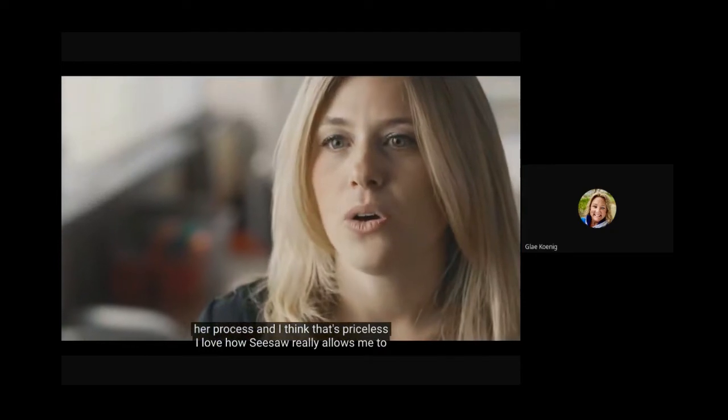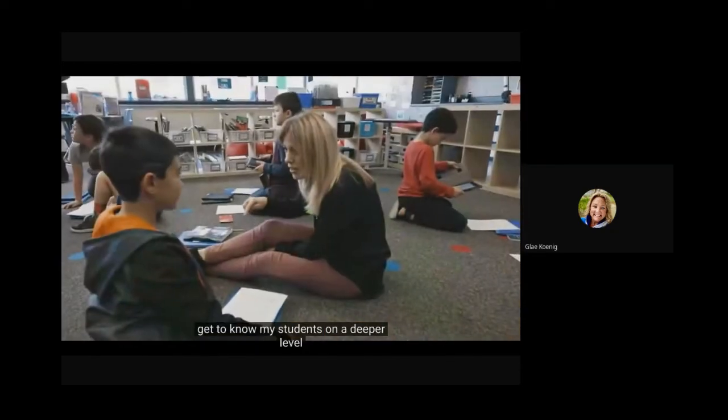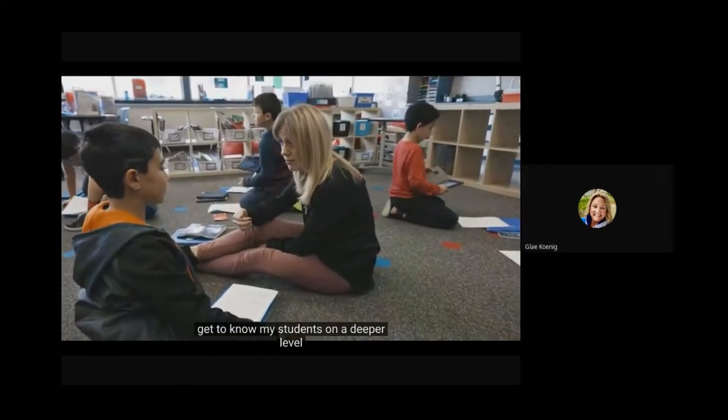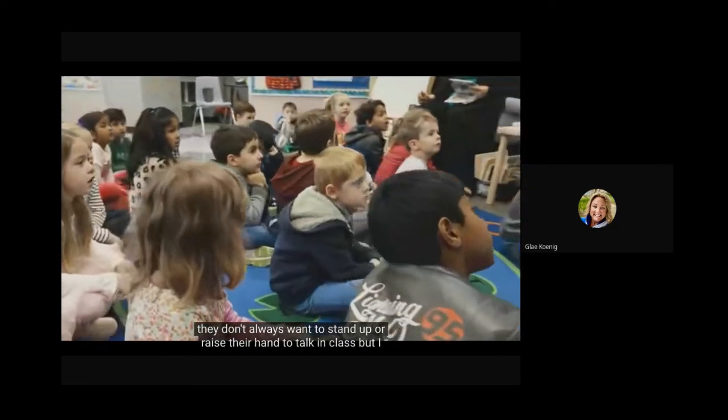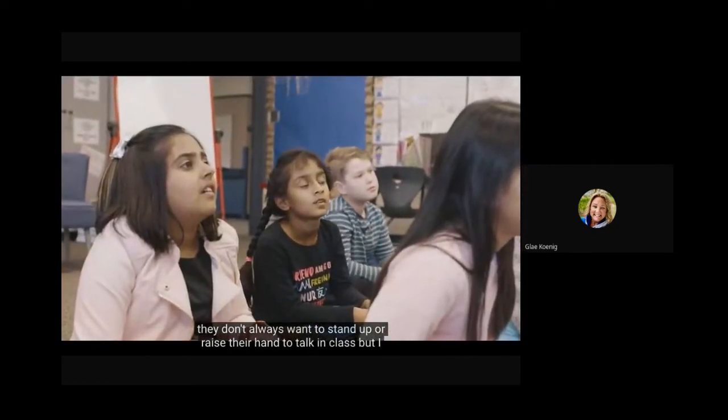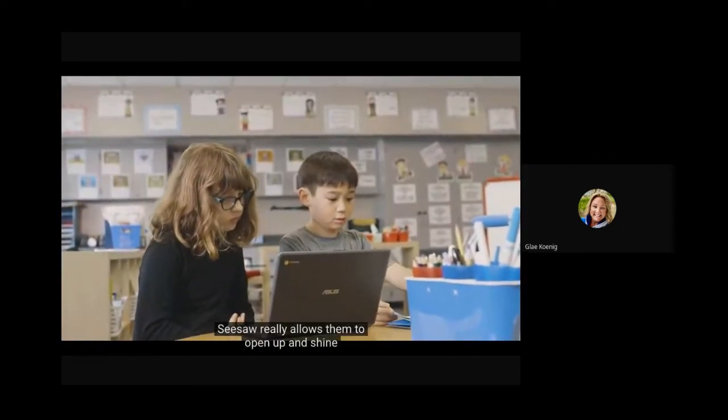I love how Seesaw really allows me to get to know my students on a deeper level. They don't always want to stand up or raise their hand to talk in class, but I feel like Seesaw really allows them to open up and shine.